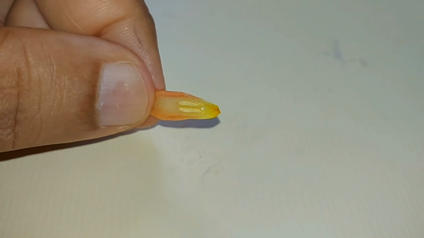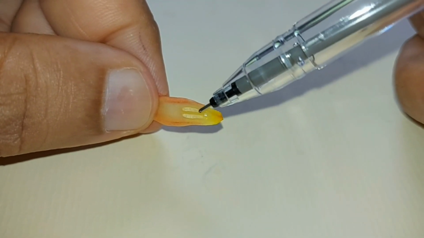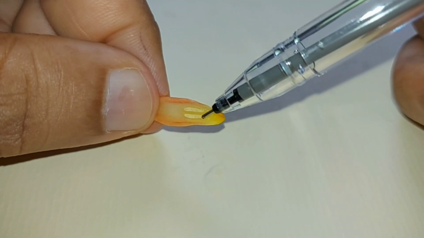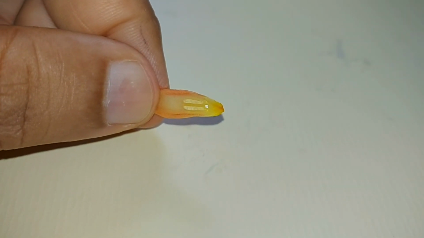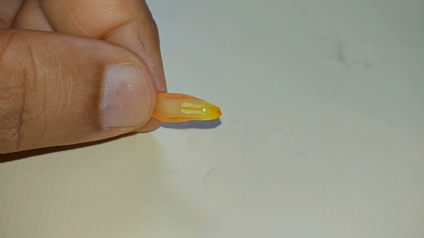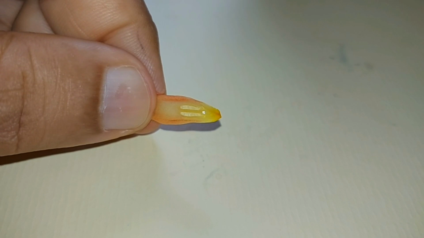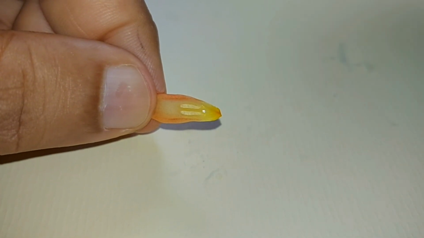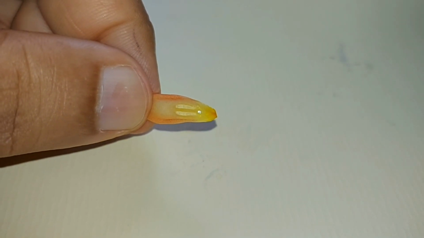Okay, after dissecting the petals, you can see these two structures here. These are actually the anthers. These anthers are not developed yet because, as you know, it is not bloomed yet. Once the flower blooms, the anther also will fluff up. It will be filled with pollen, and this pollen will be distributed by vectors.